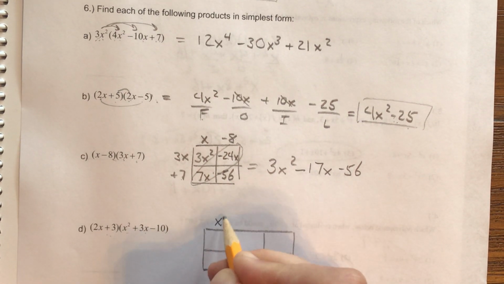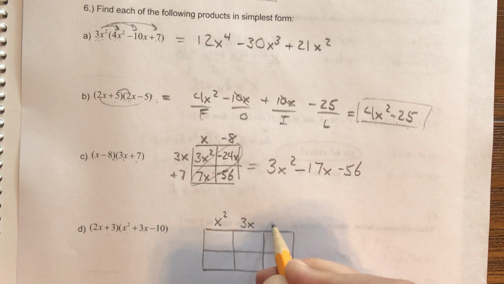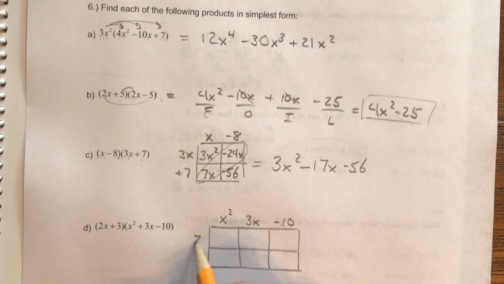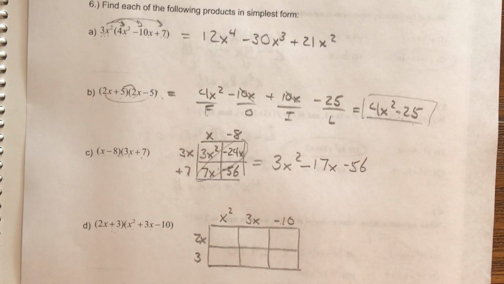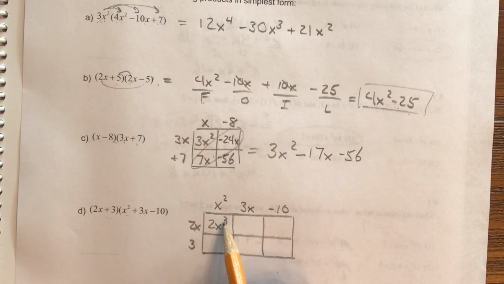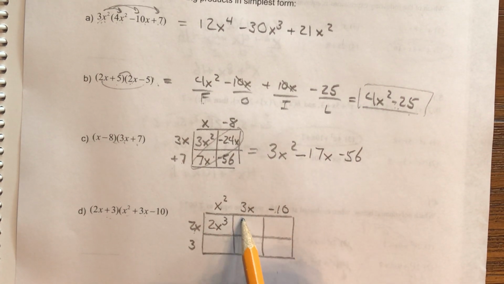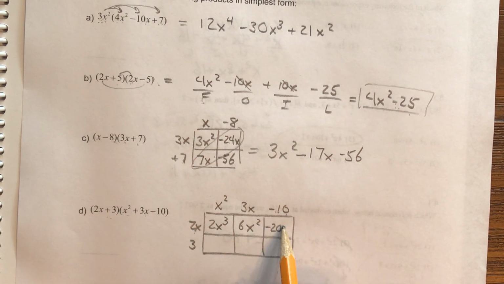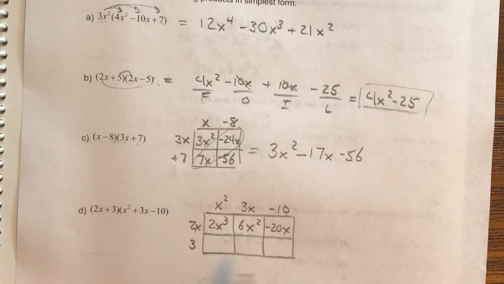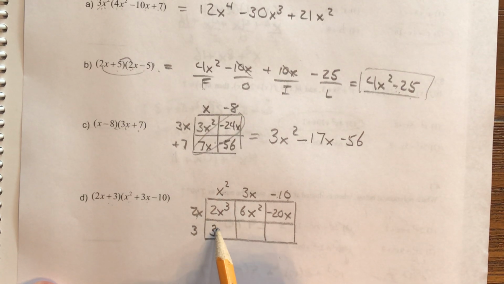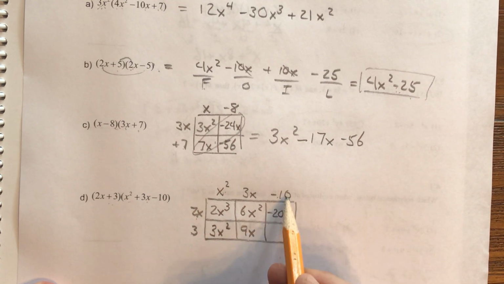So I got a trinomial, putting that on top. Don't forget the signs. If it's minus 10, put the minus 10 there. 2x plus 3 goes on the side. They're both positive. So now I fill in these boxes. So x squared times 2x, 2x cubed. 2x times 3x, 6x squared. 2x times negative 10 gives me negative 20x. Okay, I just distributed. Now I would distribute again. That's why it's called double distributing. 3 times x squared, 3x squared. 3 times 3x, 9x. 3 times negative 10.